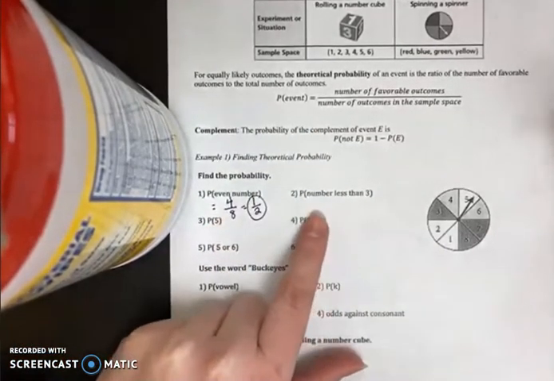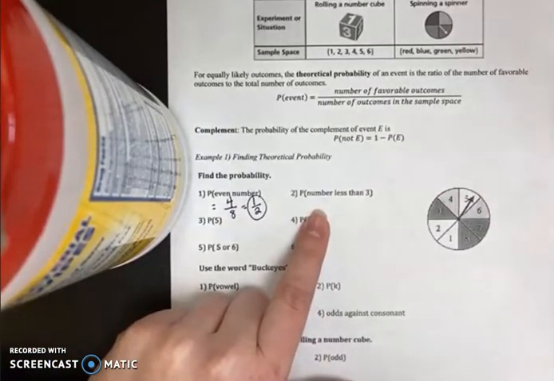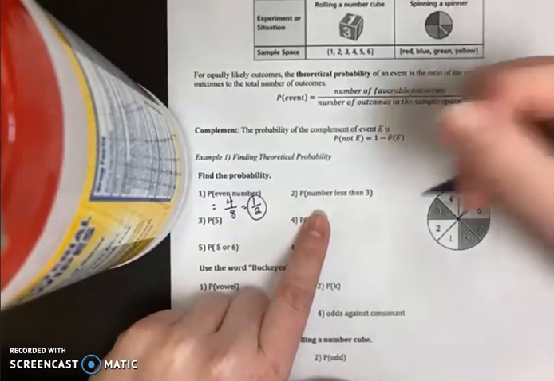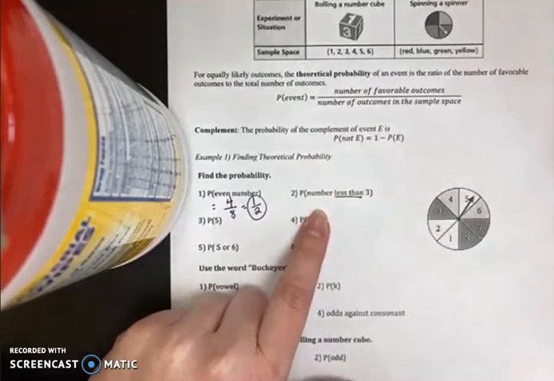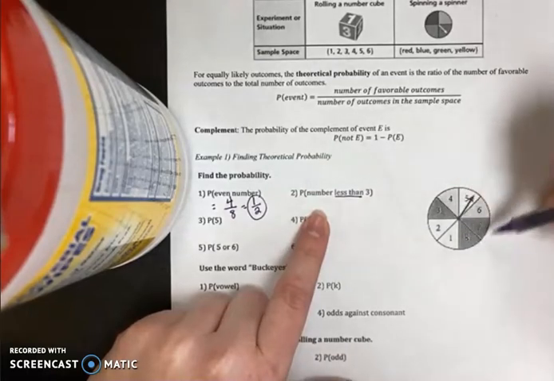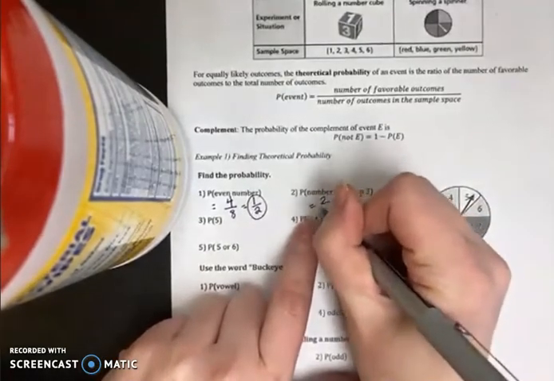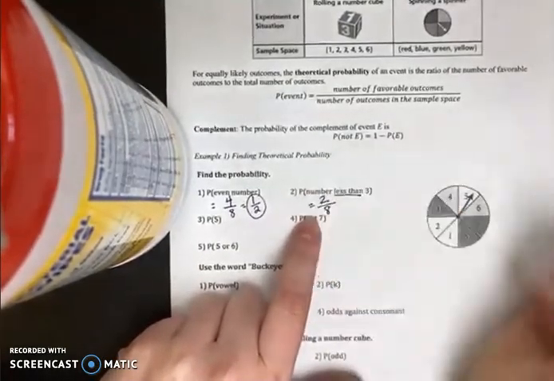Number 2, what's the probability of spinning the spinner and landing on a number that is less than 3? When it says less than, it means a number strictly less than, not equal to or greater than. Well, the only numbers on the spinner that are less than 3 are 1 and 2. So there are 2 favorable outcomes out of 8 numbers total.